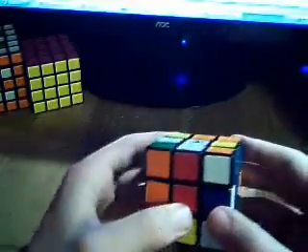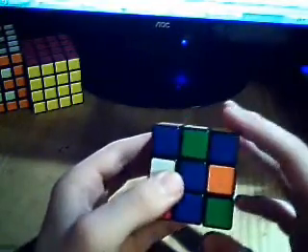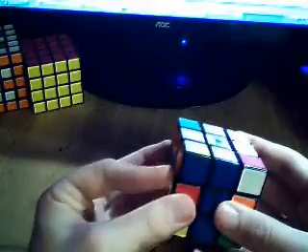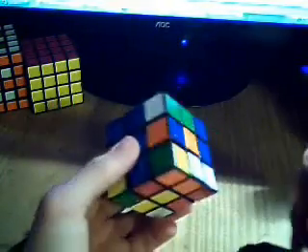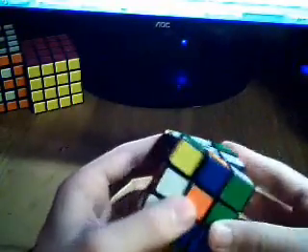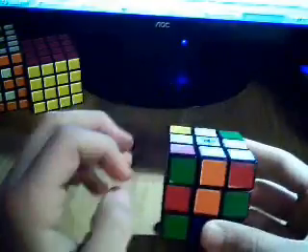Here's one also. We're going to use that algorithm. It's the F prime U L prime U prime algorithm. And here's the next one. We also do that algorithm. It's flipped F prime U L prime U prime, and we're good.